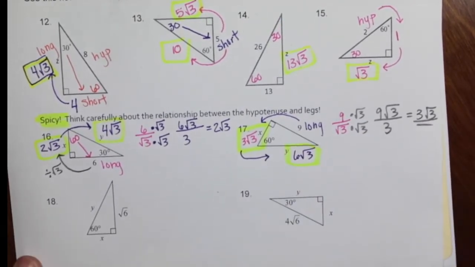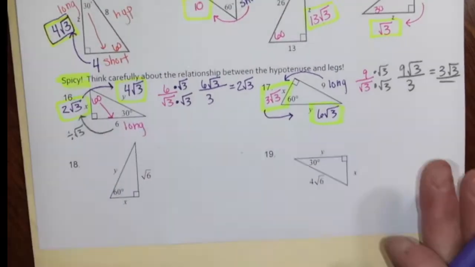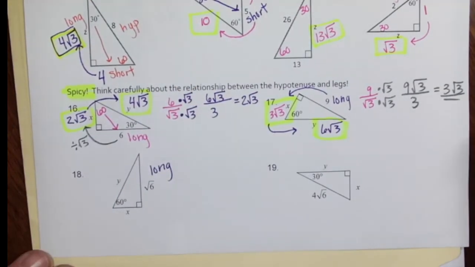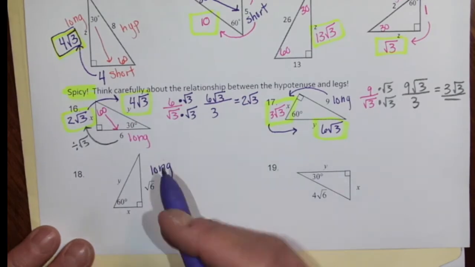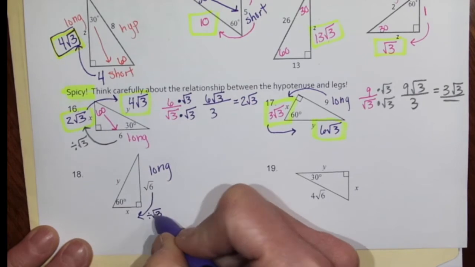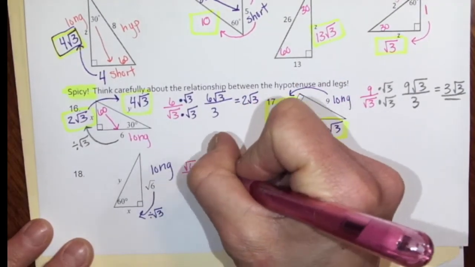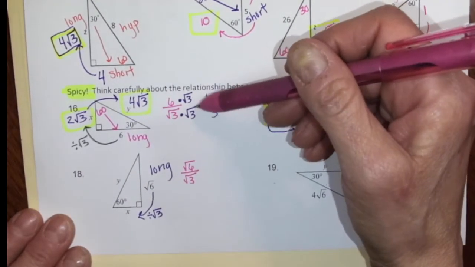All right. And the last two, number 18, again we have my long side, which means I have to take this, go to my short side again, I have to divide by root 3. So root 6 divided by root 3. Now this one we don't have to multiply root 3 top and bottom.